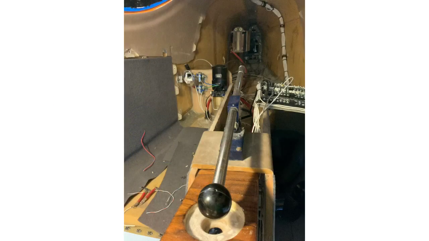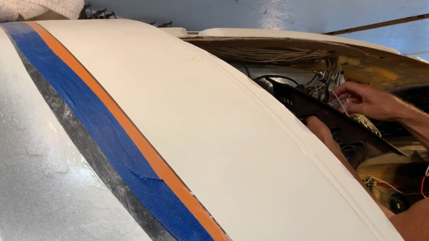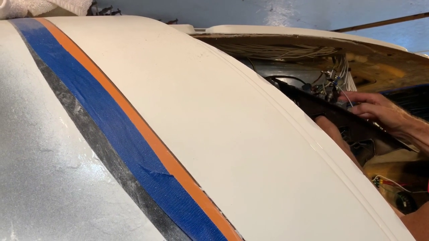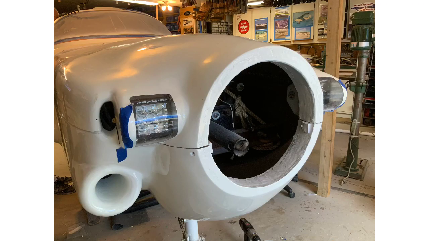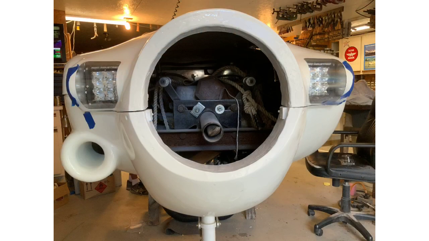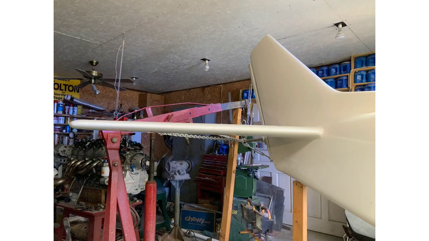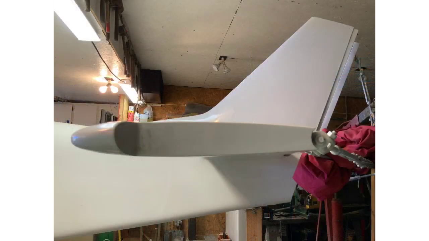And this lever here is what you'd pull up if your landing gear wasn't coming down. More wires and switches. And this is where the propeller will go. And here's what's called the elevator and the stabilizer.